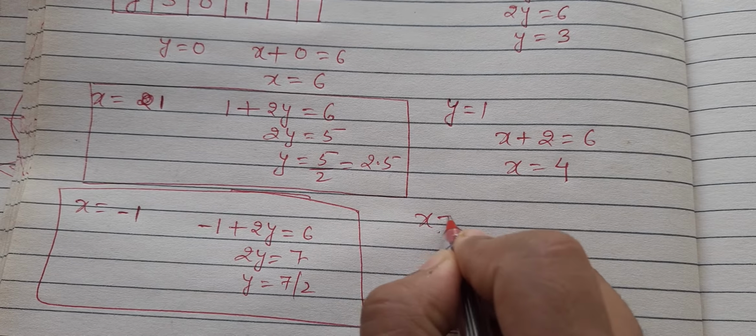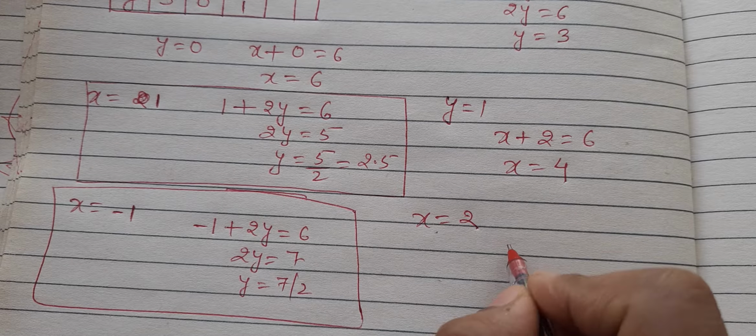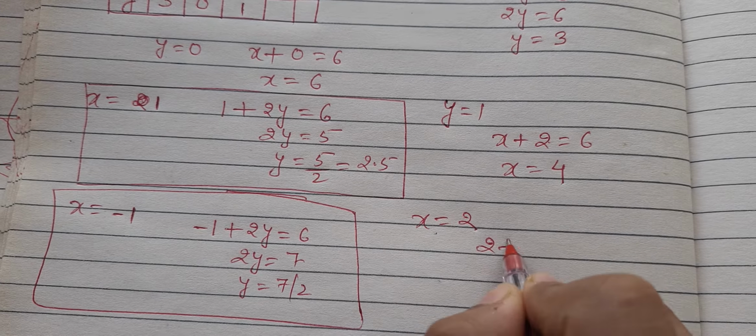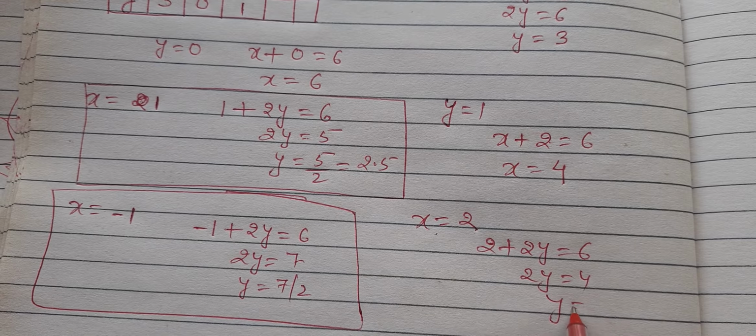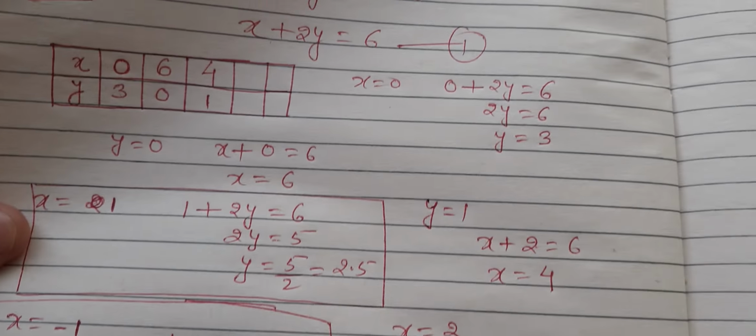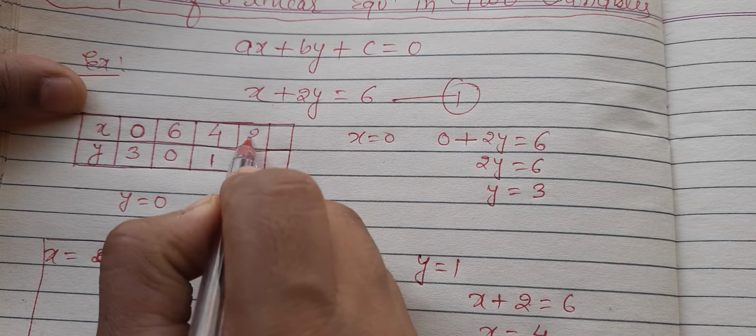So we will take x equals to 2. When you put x equals to 2, you will get 2 plus 2y equals to 6, or 2y equals to 4, or y equals to 2. So when we put x equals to 2, you will get y equals to 2.